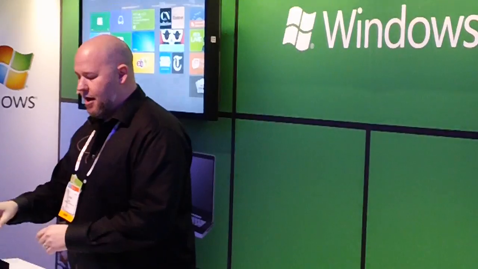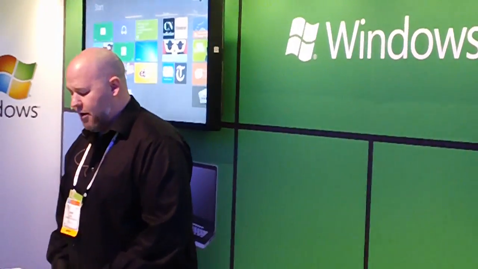Of course, the fastest way to get around with a keyboard is actually search. And so if I know that Excel is, I've got a tile for Excel here somewhere, but I don't know where that is.